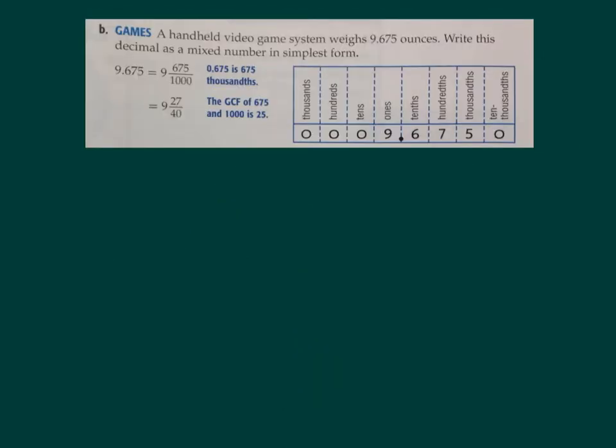In this problem it says a handheld video game system weighs 9 and 675 thousandths ounces. Write this decimal as a mixed number in simplest form. So again, the first thing I want to do is write the decimal number as a fraction. So I have 9, and then there's a decimal right after the 9. That's the part where my fraction is going to begin.